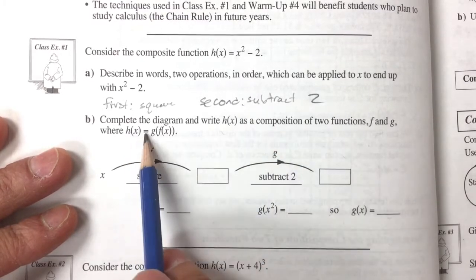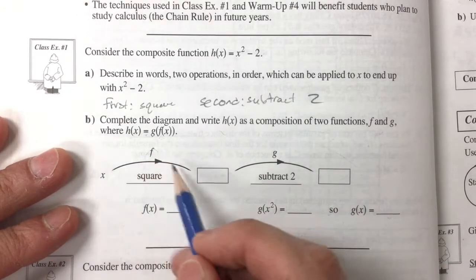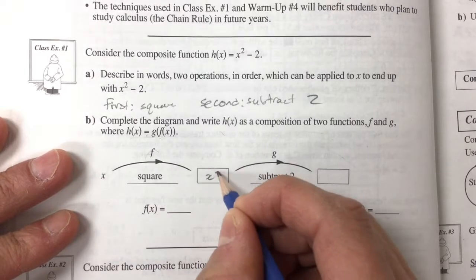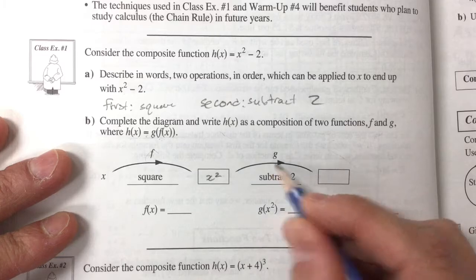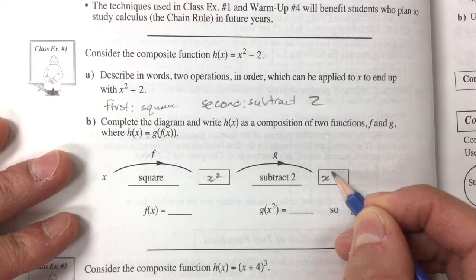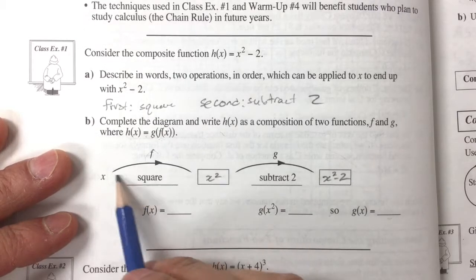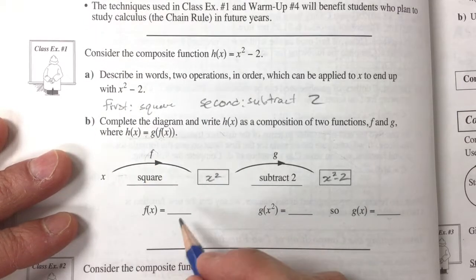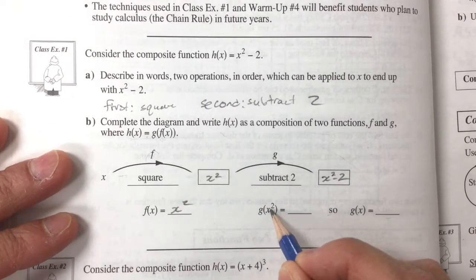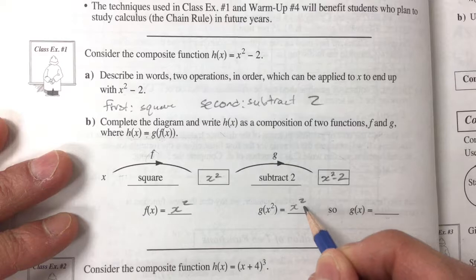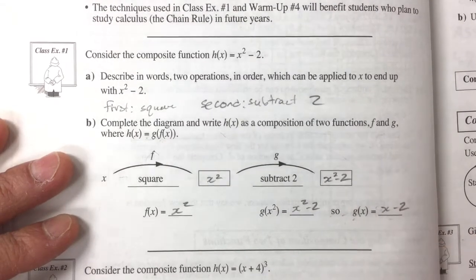Now, if I'm completing this diagram for h of x as a composition of the two functions, f and g, where h of x is equal to g of f of x, then the first thing we did with function f was we squared it, so that would be x squared, and then we subtracted 2 with function g, so that my final function was x squared minus 2. So that means function f of x was x squared, and function g of x must be x minus 2.